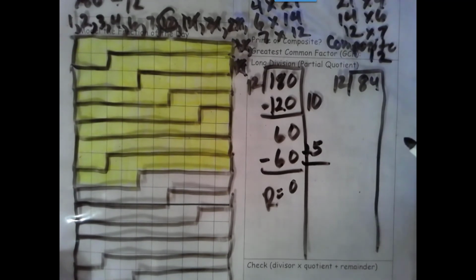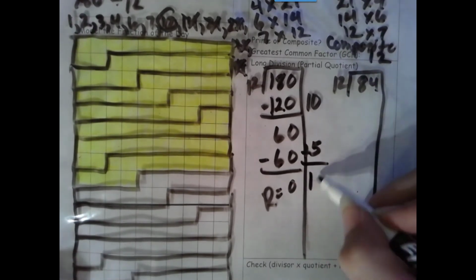Okay, 180 divided by 12 and 84 divided by 12. So 10 times 12 is 120. Numbers the same, 0's a game, more on top, no need to stop. 5 times 12 is 60. Numbers the same, 0's a game. Add our partial quotients together. 10 plus 5 is 15.